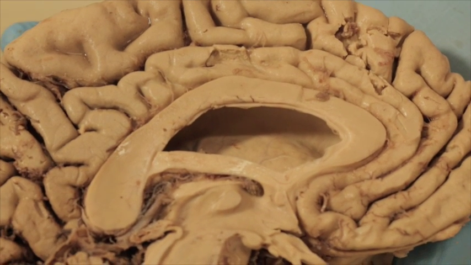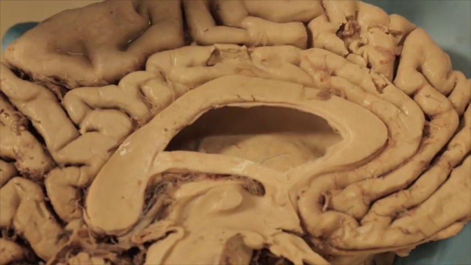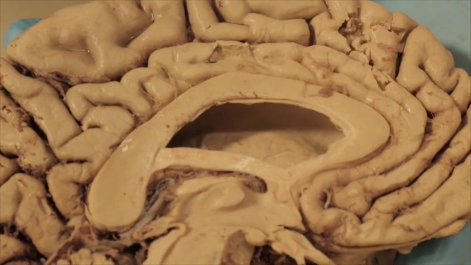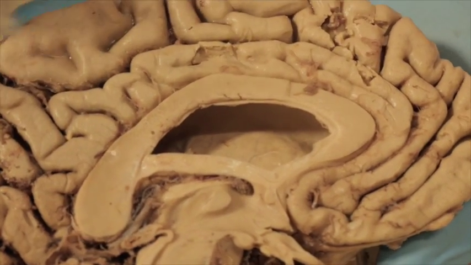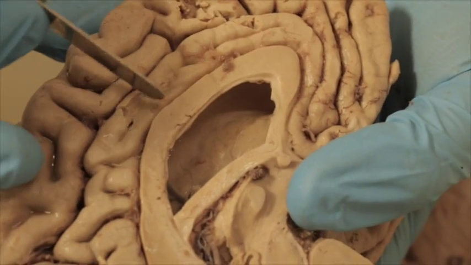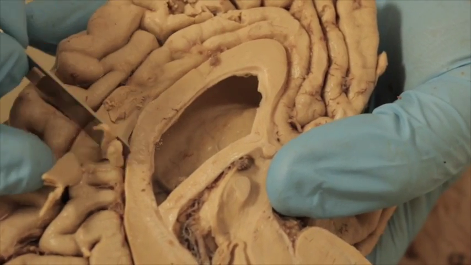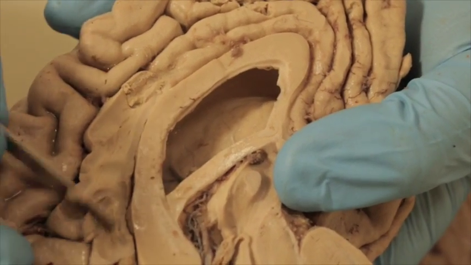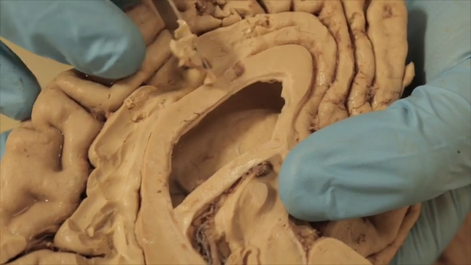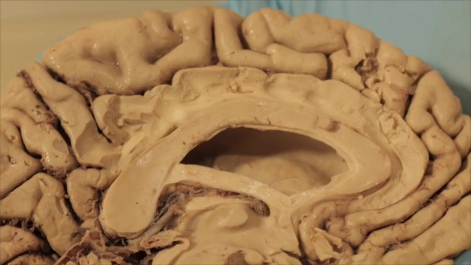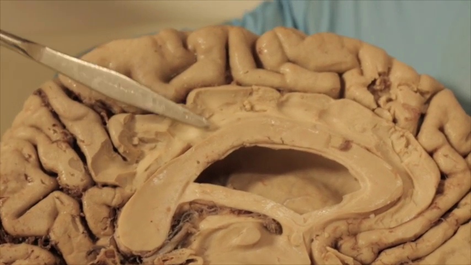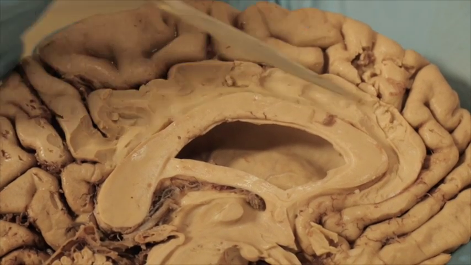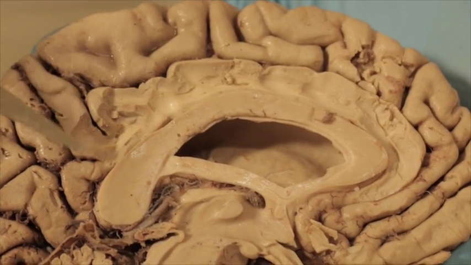So I'm going to reflect the cortex just to orientate you. This is anterior, posterior, superior, and inferior. We're still on the medial surface of the brain. So I'm just going to start by reflecting the cortex. And this is facilitated by just scraping it away. And now we can very clearly see a contrast between what is the gray matter or the cortex and the white matter underneath. So we can see that the white matter also follows the same direction as the cingulate gyrus.